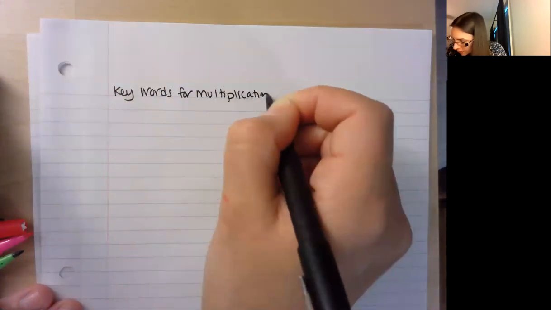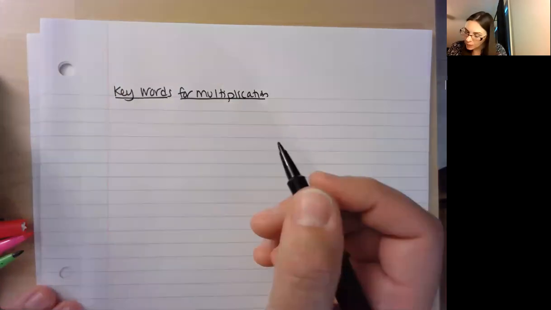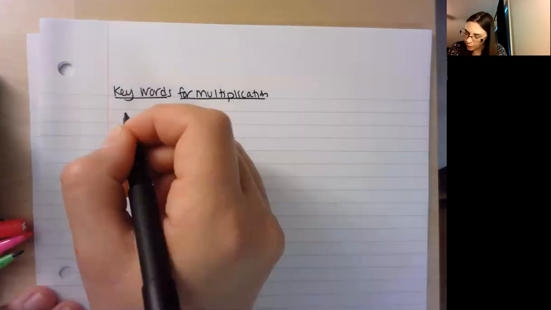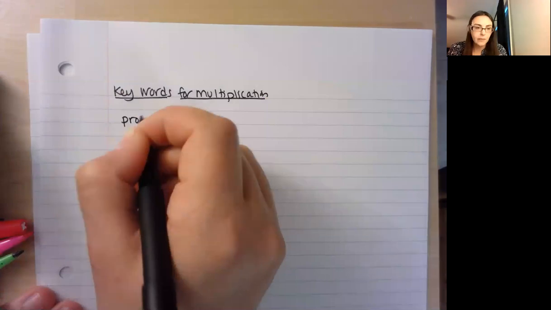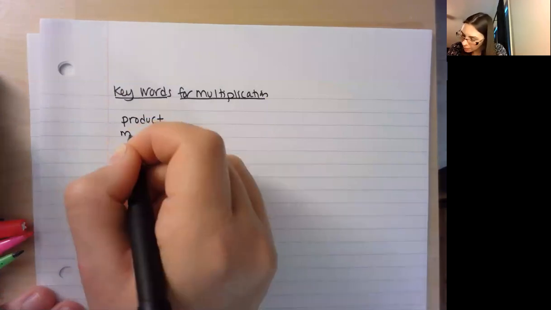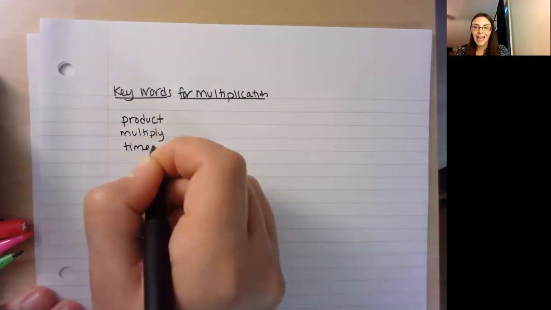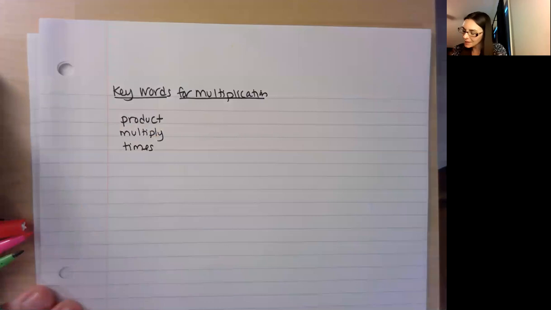So I know we did keywords for adding and subtracting. So there are keywords for multiplication. These ones are pretty simple. So the word product we've seen before. Obviously, if you see the word multiply, and from when we're little, that word times, right? 5 times 4, something like that.